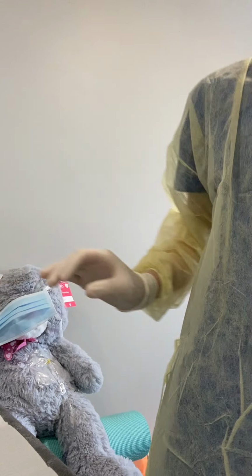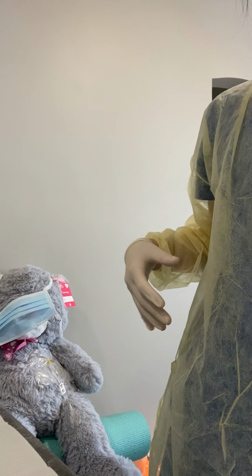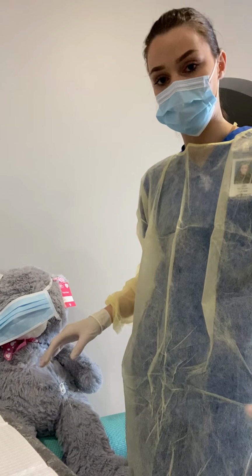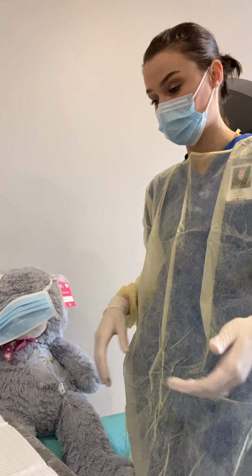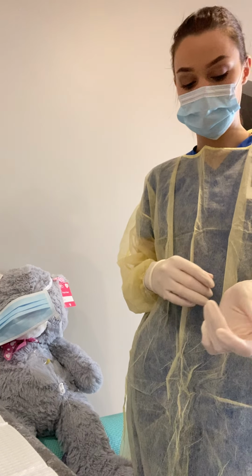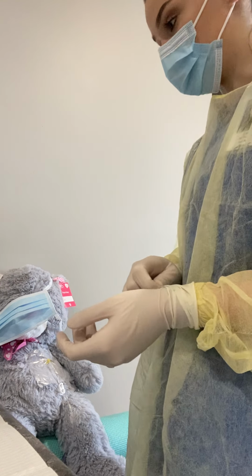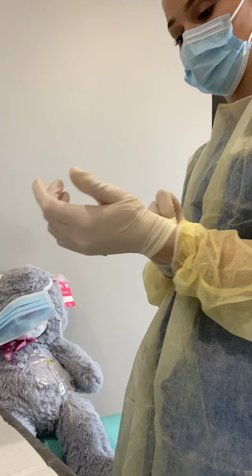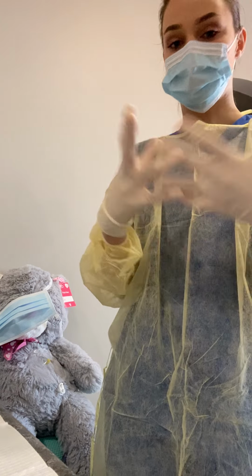Okay, so now I have got the order that she's good to go. She needs to go home, so I'm going to go ahead and de-access her port. So what I'll do is I'll have clean gloves on. So we can just say these are clean. So these are clean gloves.